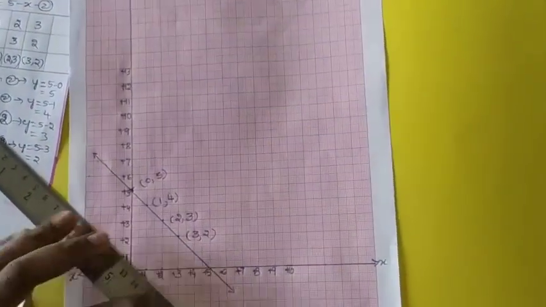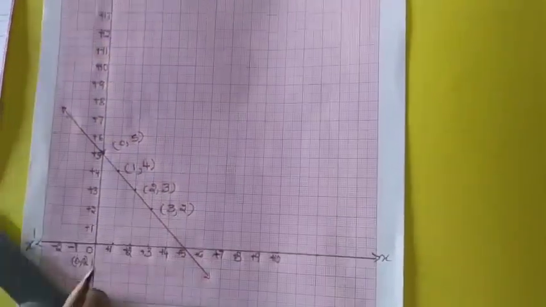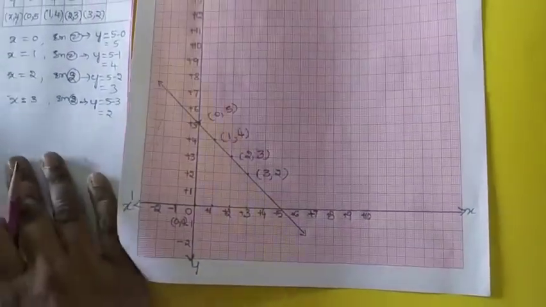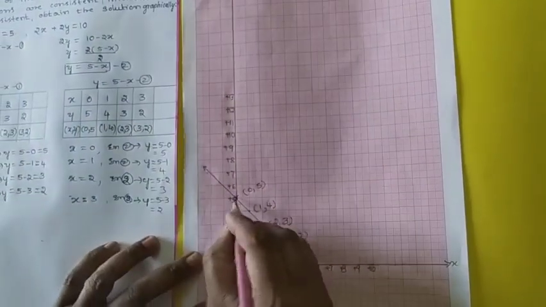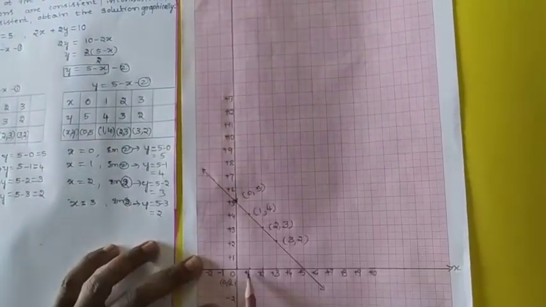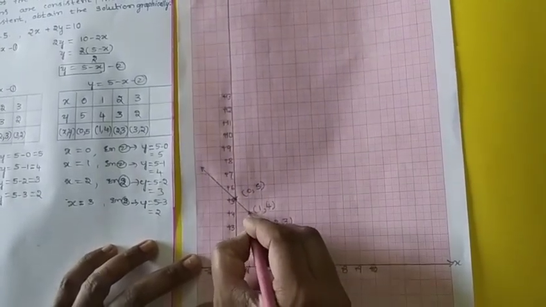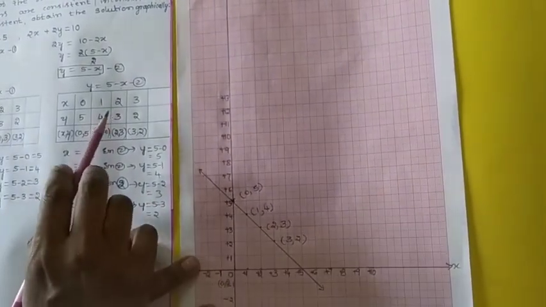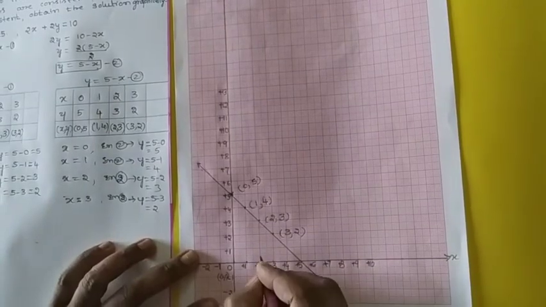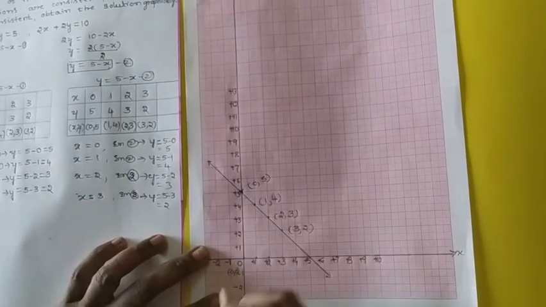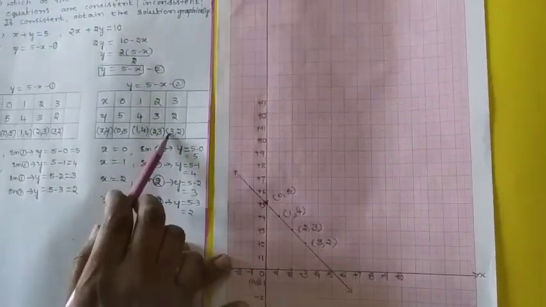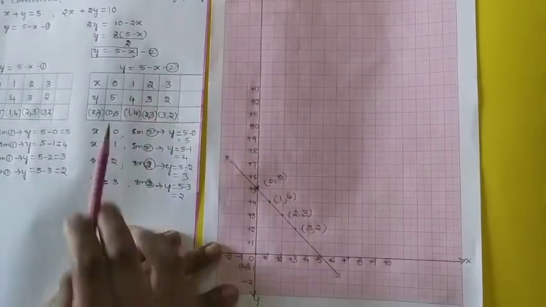See here. Then again, second equation points we see here. Both are equal: 0 and 5. Then plus 1 and 4 here. Then plus 2 and plus 3. Then fourth one is plus 3 and plus 2.